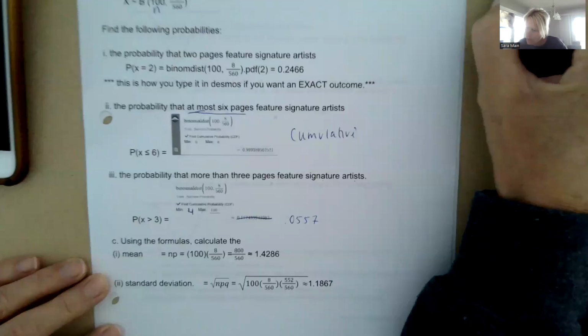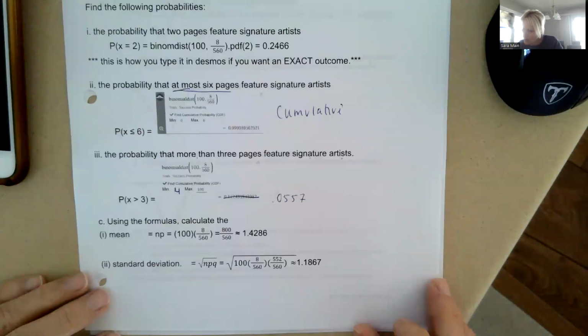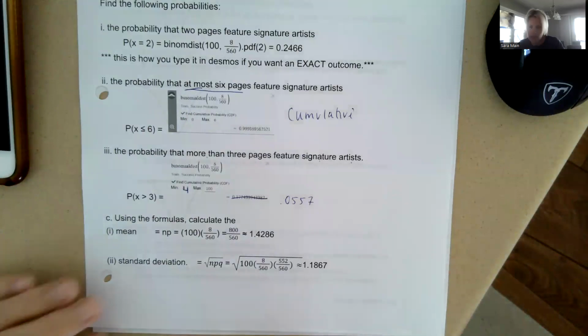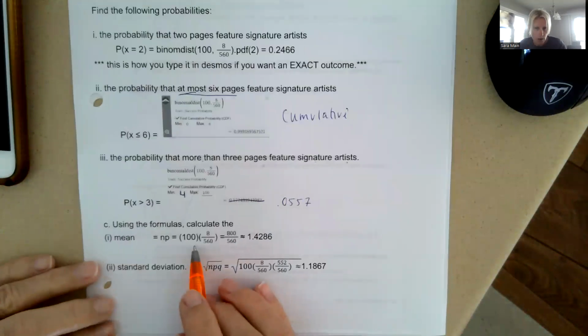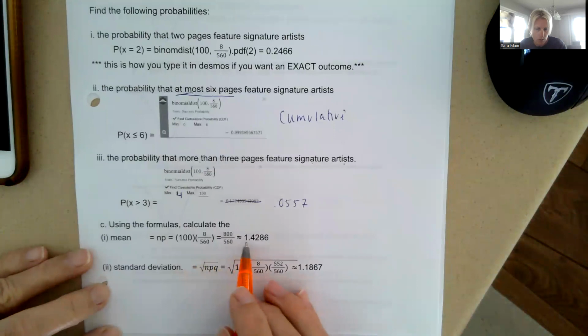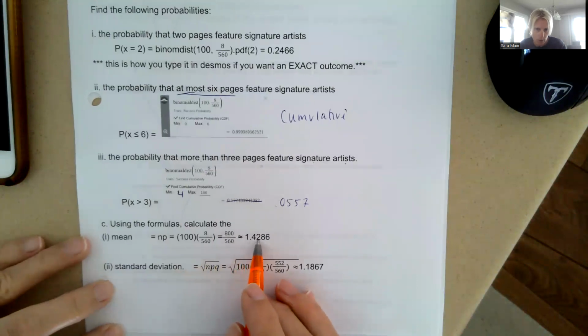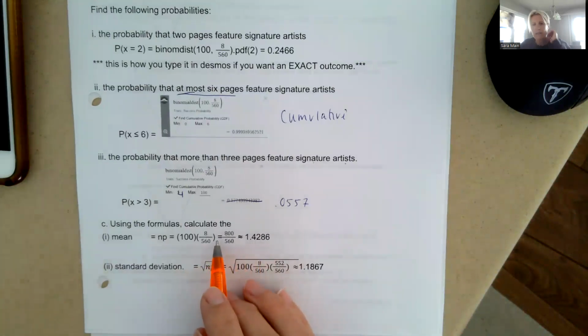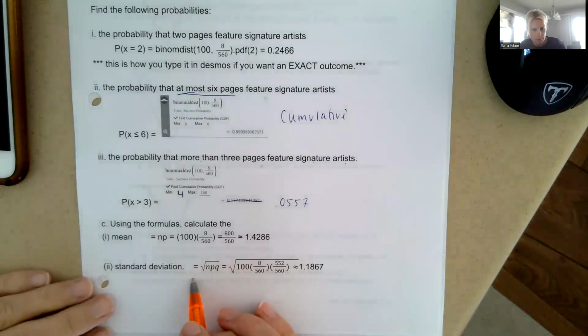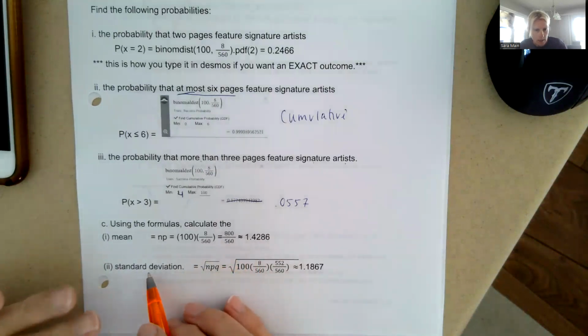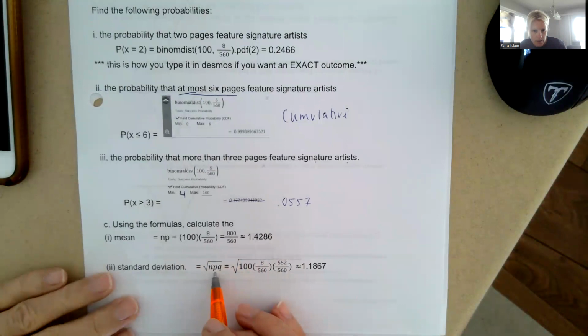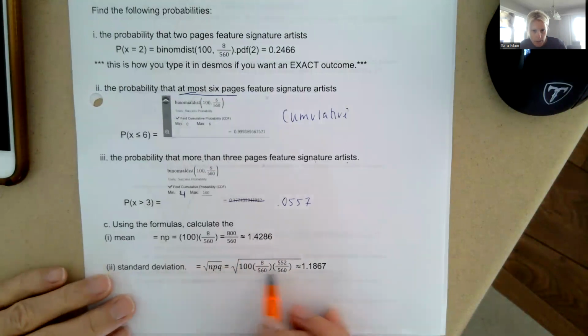The next one says, using the formulas, calculate the mean and the standard deviation. So on average, how many of them are signature artists? So of the 100, on average, we would expect to draw 1.4 of them to be signature artists. Standard deviation is the square root of n times p times q, and so that comes out to be 1.1867.